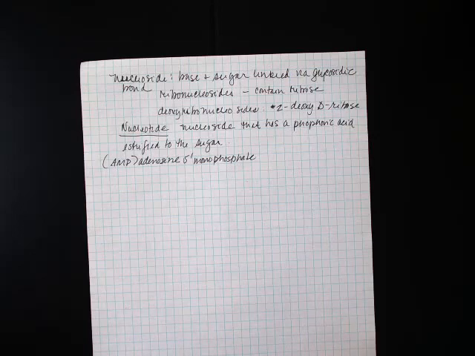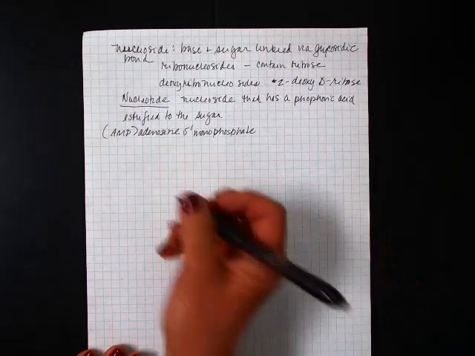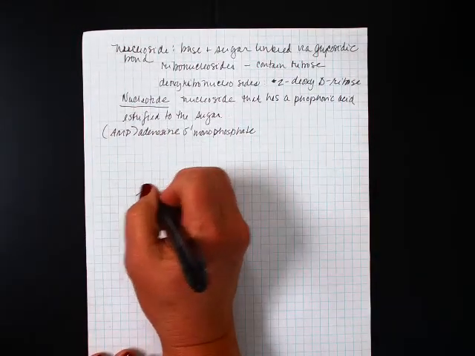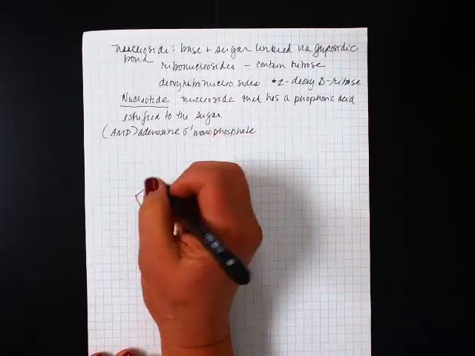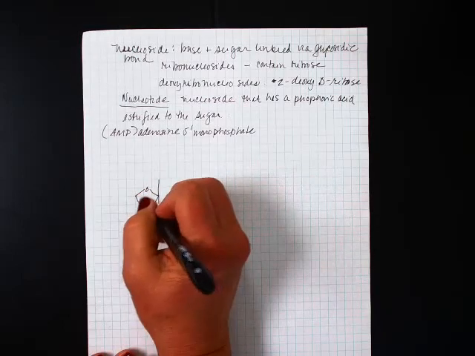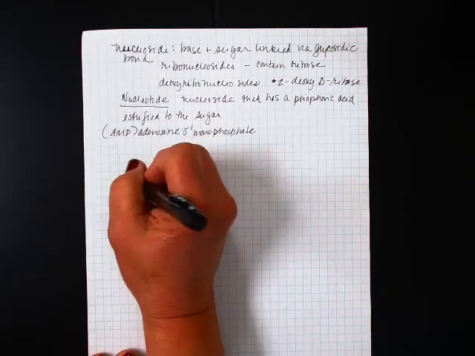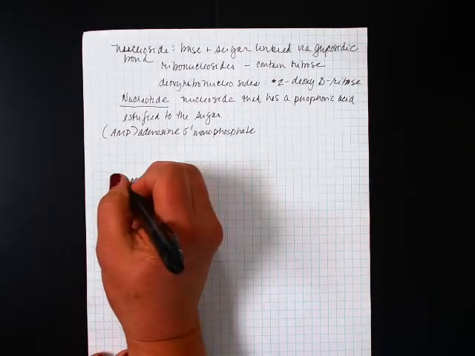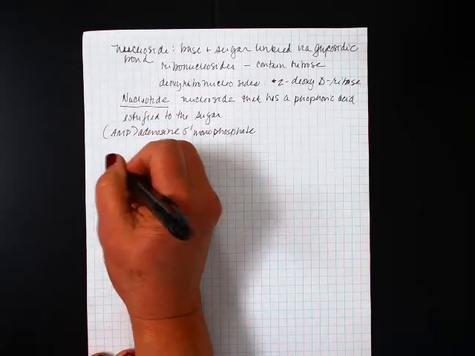So AMP, put that up just a bit. Make sure I make enough room for my base up there. So it's through that 5th carbon that we have the attachment of that PO3 group, and this is negatively charged.